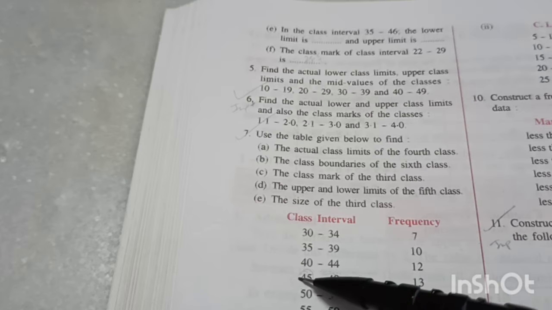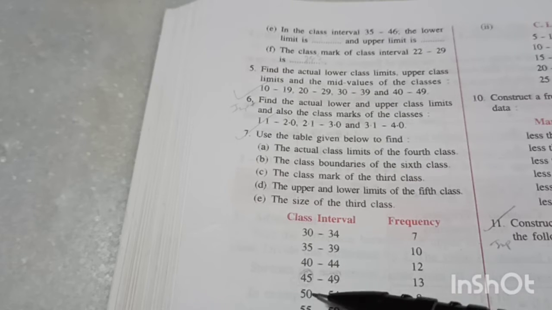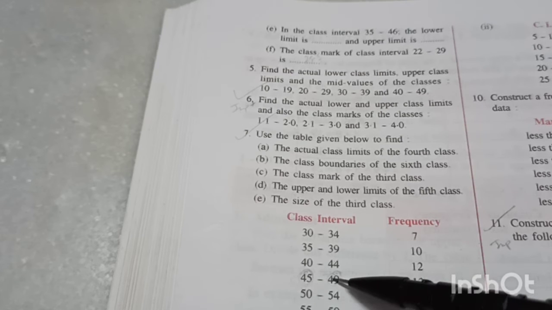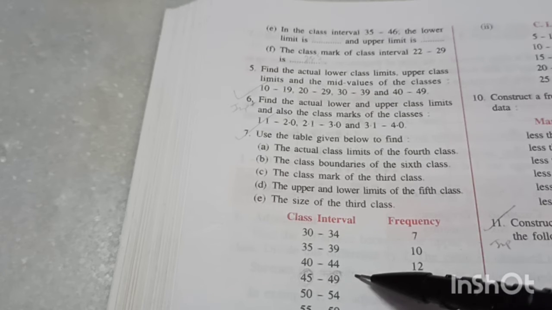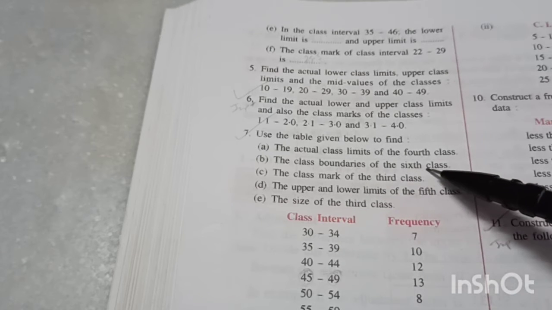So this will become 44.5, decreased by 0.5. And 49, 50, what is the average of them? 49.5, so increase this by 0.5. So the actual class limits are 44.5 to 49.5.